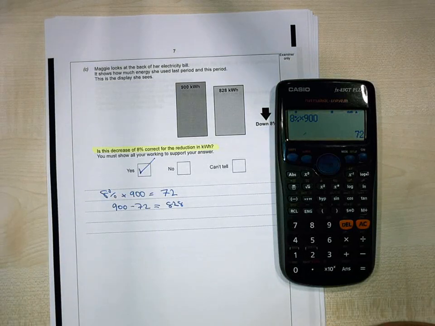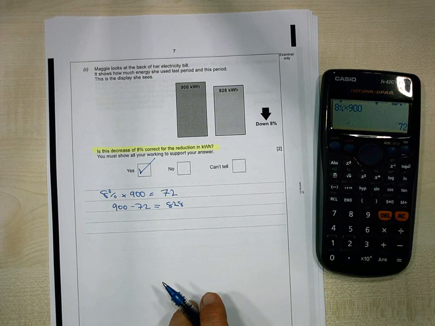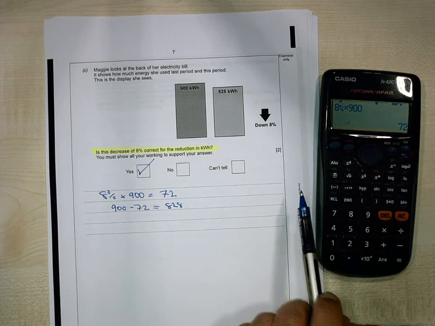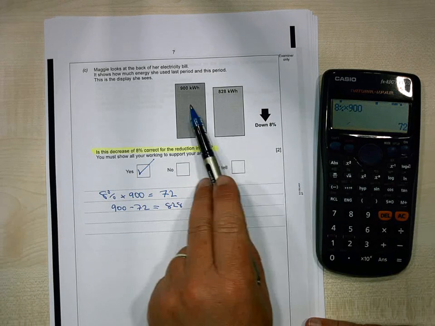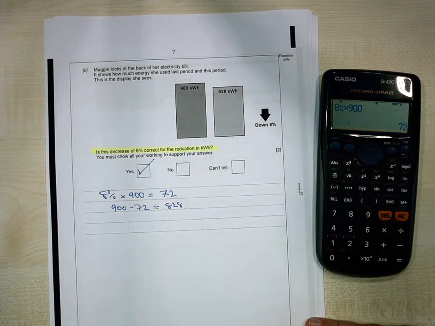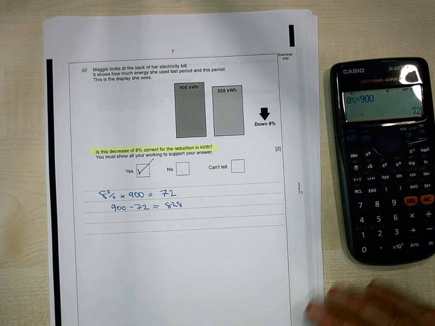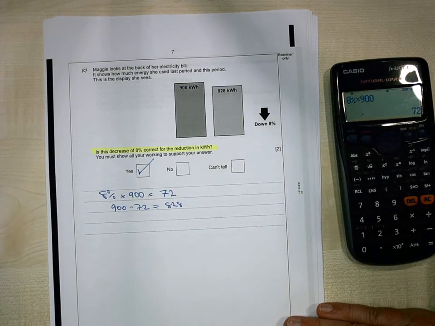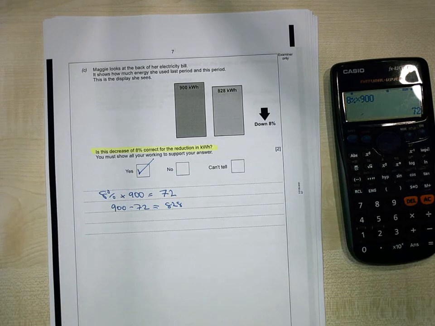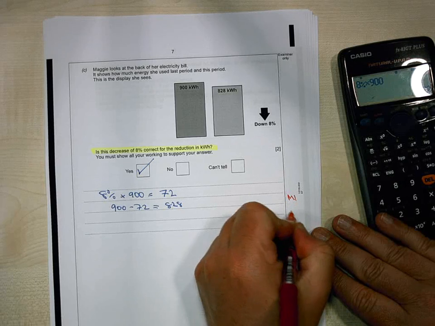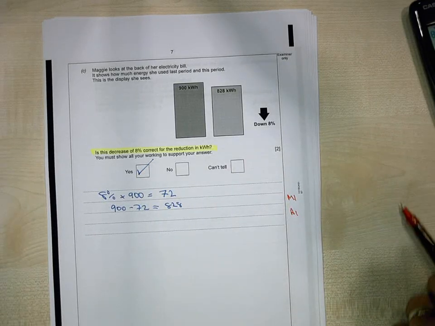So it is correct. Okay, so that's the most common way. Another way of doing it is to find out what the reduction is and work it out as percentage. But that's the most common. So 2 marks there. 1 for the method of how you worked it out, and 1 for correctly ticking yes.